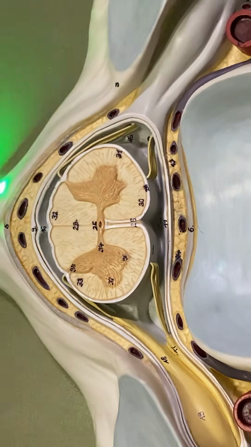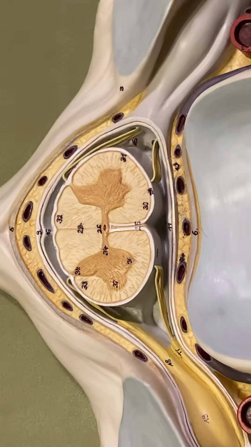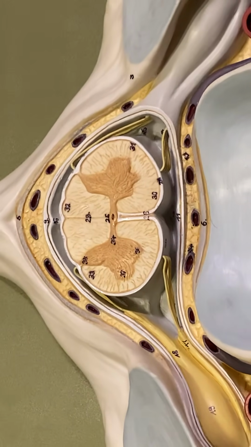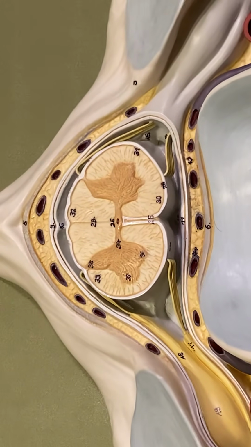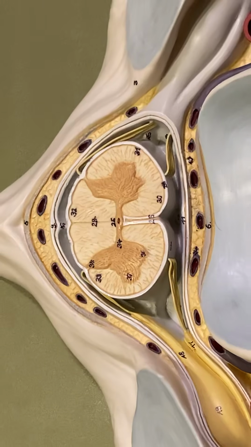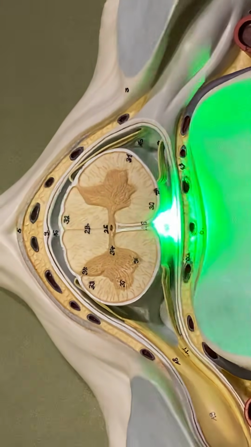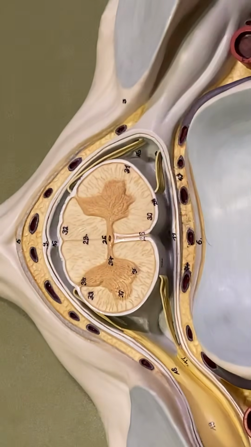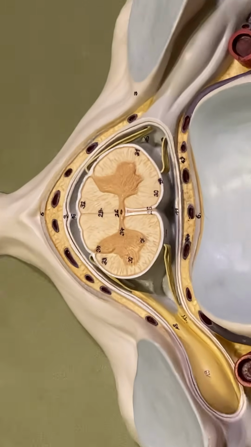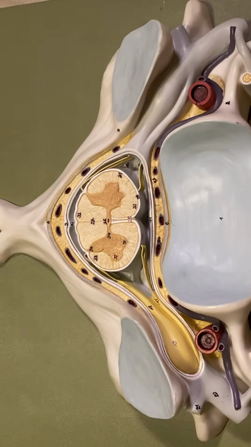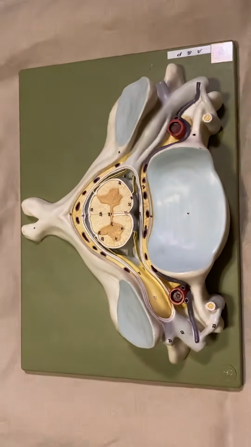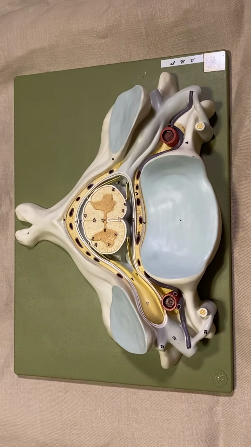The outer layer of tissue here with that 9 on it, which looks like a G. These are meninges: dura mater, beneath that the arachnoid, and then of course the pia mater directly on the surface of the spinal cord. So there is our cross section of the cervical spine.